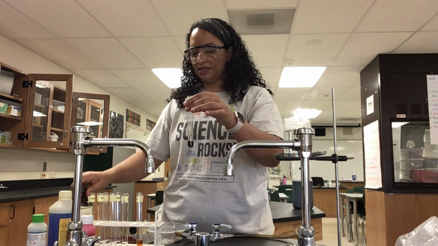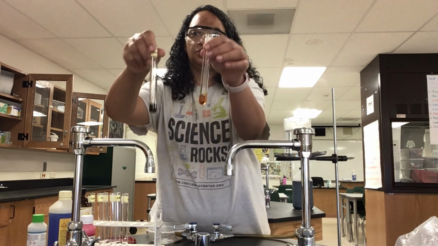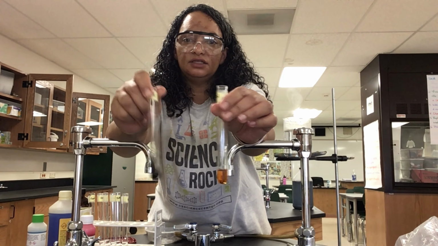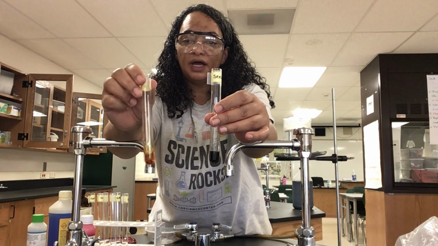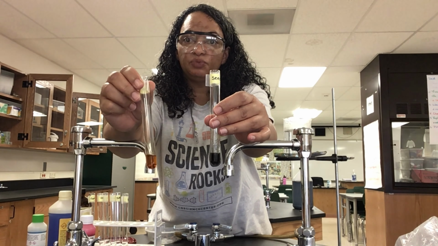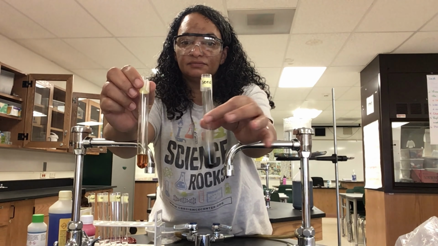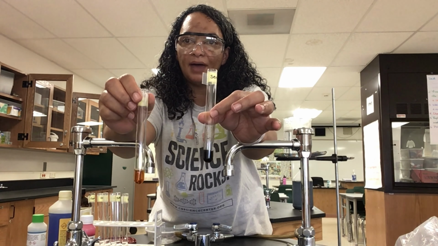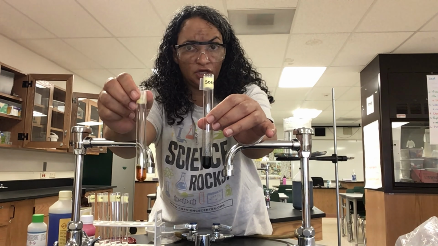And what the heck is going on here? All right, so if we look at our control versus our seed, so let me put it, seed is in this hand, control is here. So the control has no seed, it stayed at light brown color. Over here, my seed turned a nice dark black. All right, so what does that tell me about whether or not my seed has starch? Let's talk about that.